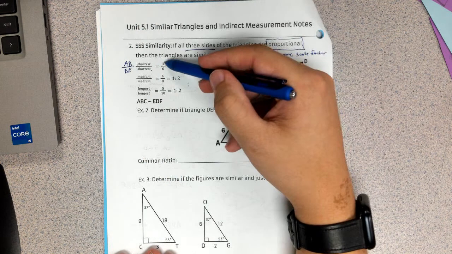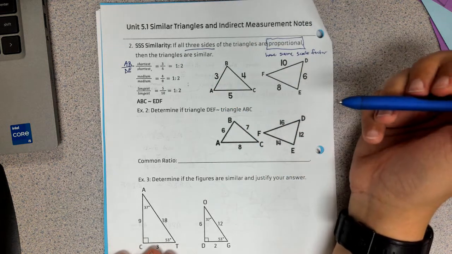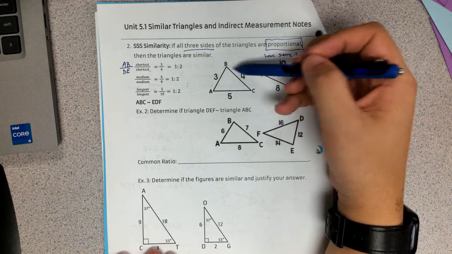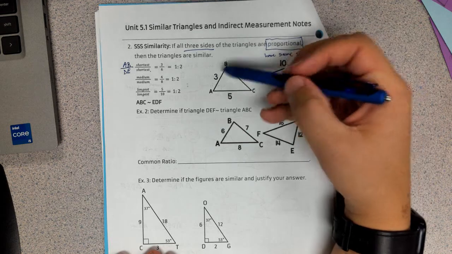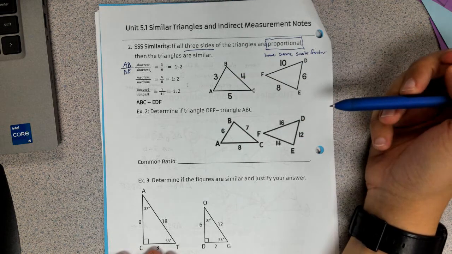So then you see we have 3 over 6, or a scale factor of 1 to 2, which means for every 1 unit on the first triangle, which is the ABC triangle, I have 2 units on the big triangle. So if I have 3, then I should double that and get 6.